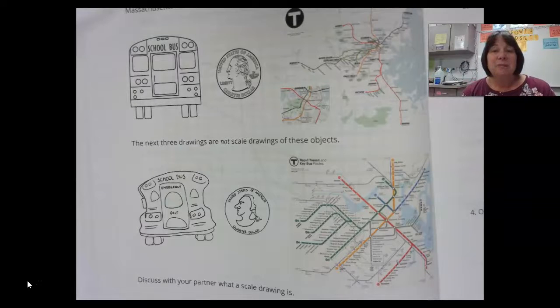So we need to talk a little bit about what scale drawings are. Scale drawings need to be undistorted. So if you look at the quarter, everything isn't exactly right. If we look at the school bus, things are not exactly right. Notice how these lines all curve on this map, but they're straight on this map.